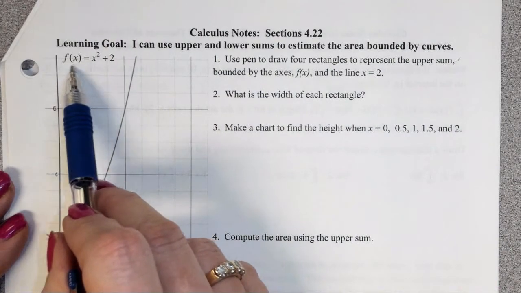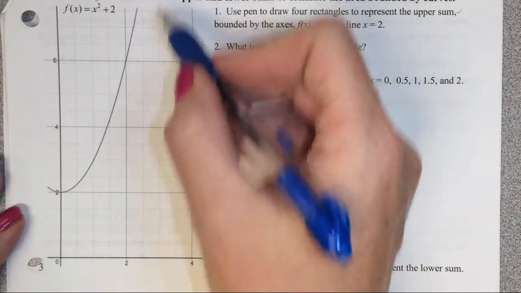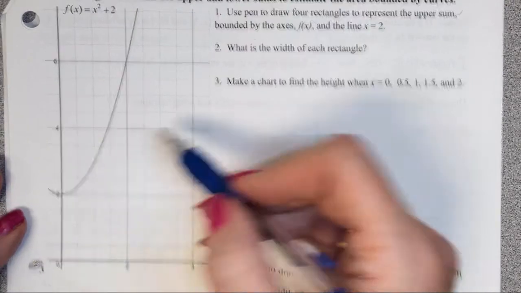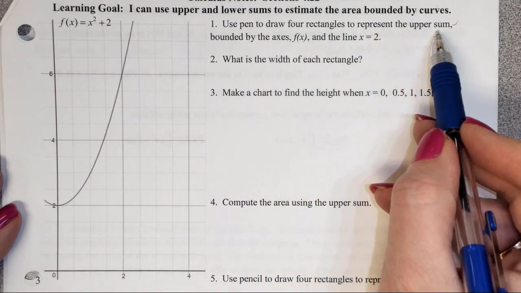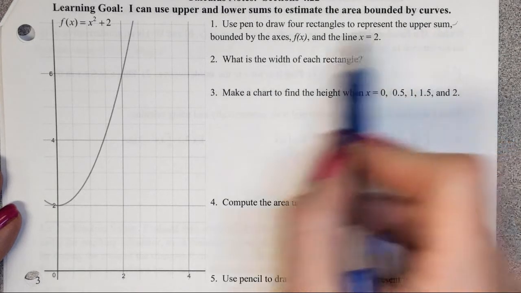Here's our function. F of x equals x squared plus 2. It's already graphed for you. See how that's our curve? It's just a parabola shifted up 2 units. All right, use pen to draw 4 rectangles to represent the upper sum. Upper always means above the curve.